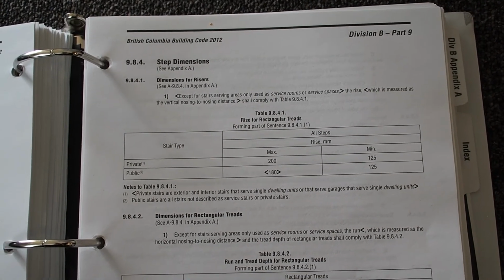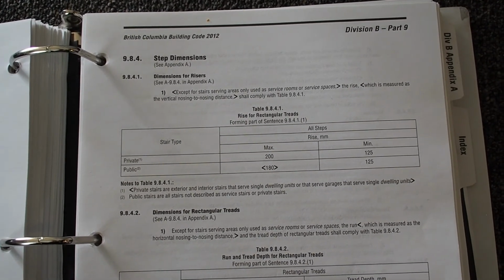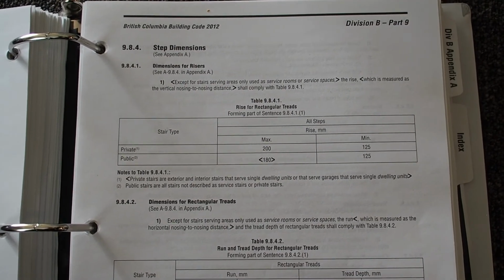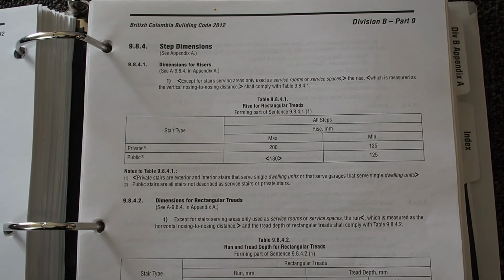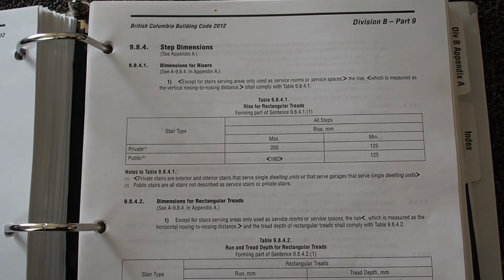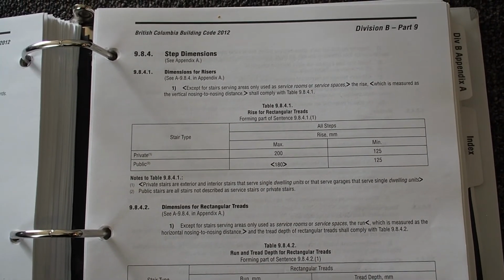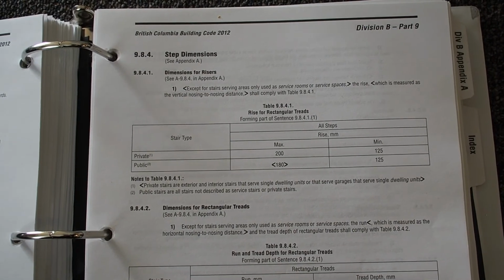Please note that public stairs have a maximum rise of 180 millimeters. If I had built these stairs as public stairs, in other words, stairs that were inside an institution that the public could access, then the rise that I've chosen, 7 5/8, would be too big.